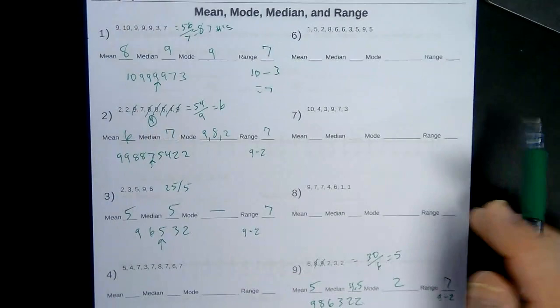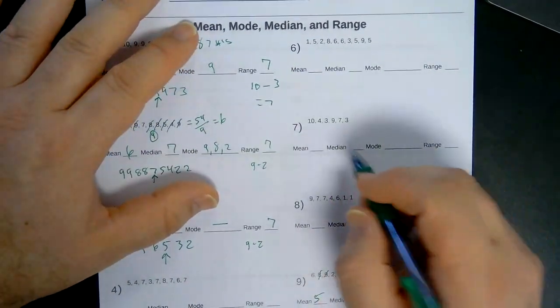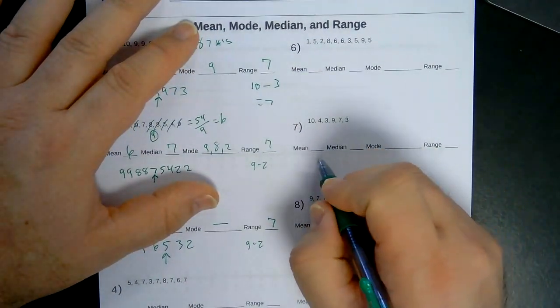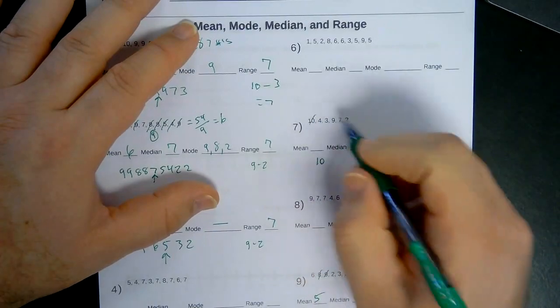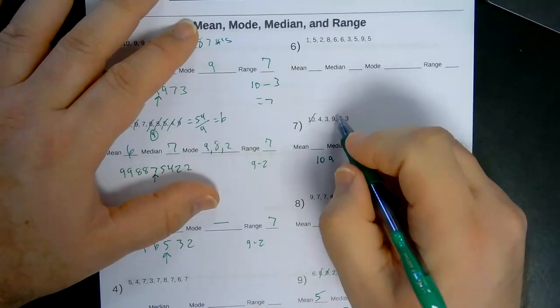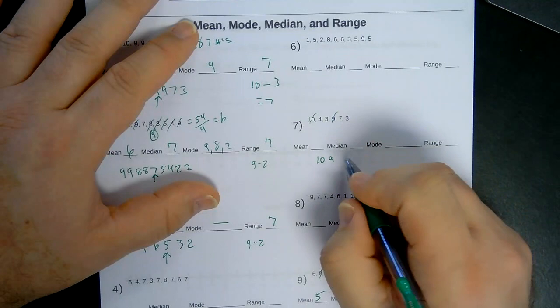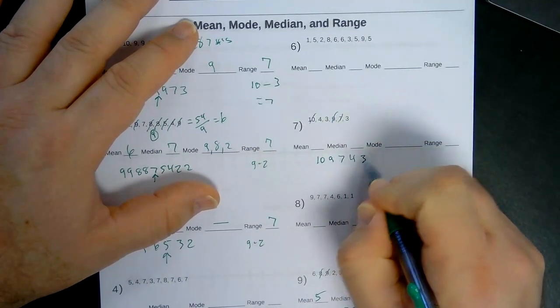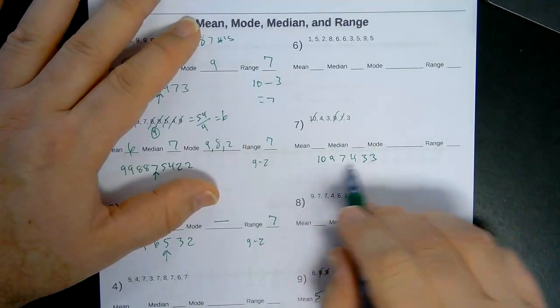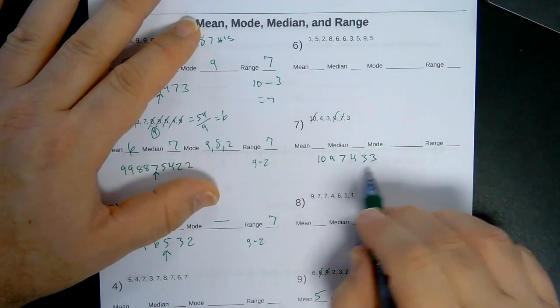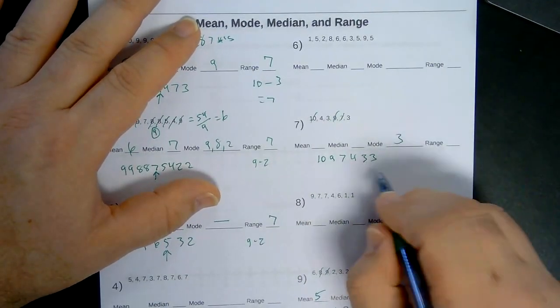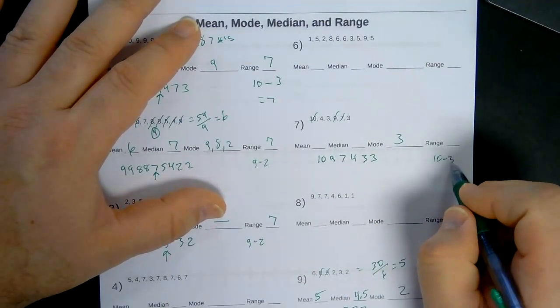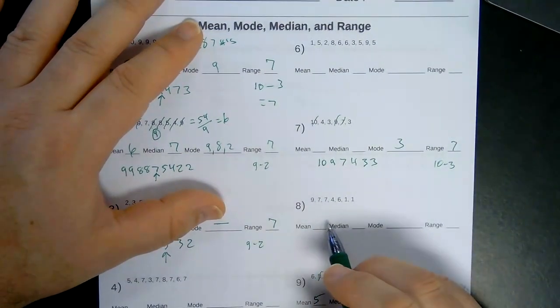So number 7 I'll do, since it's an even set. First thing I want to do is order the numbers starting with 10. Okay, that's done. Then 9. That'll be done. 7 is my next biggest number. 4, and then a couple 3s. So if I order them real fast, I can see the mode right away: 3. The range, 10 minus 3, 7 again.